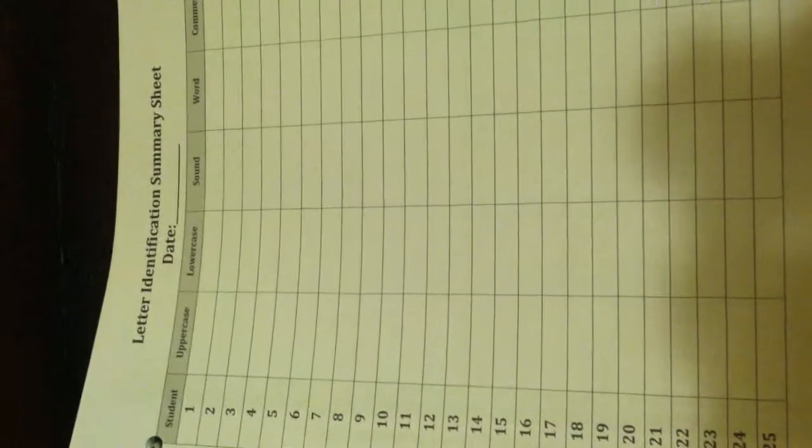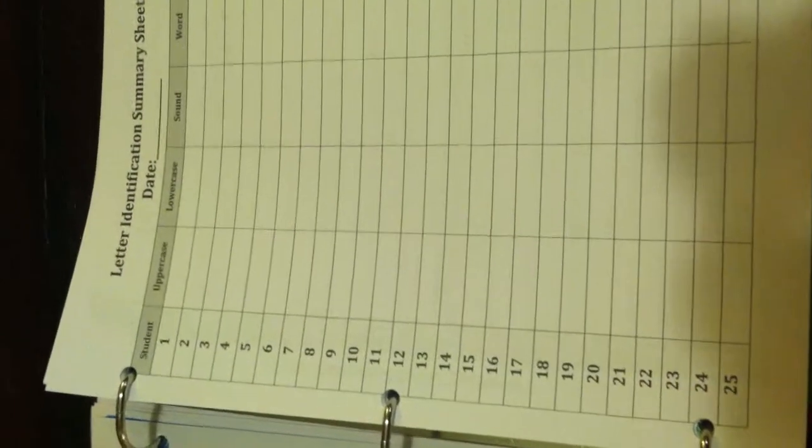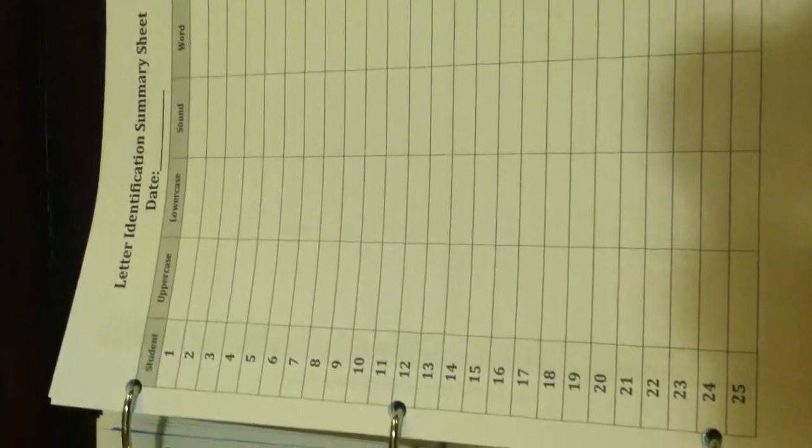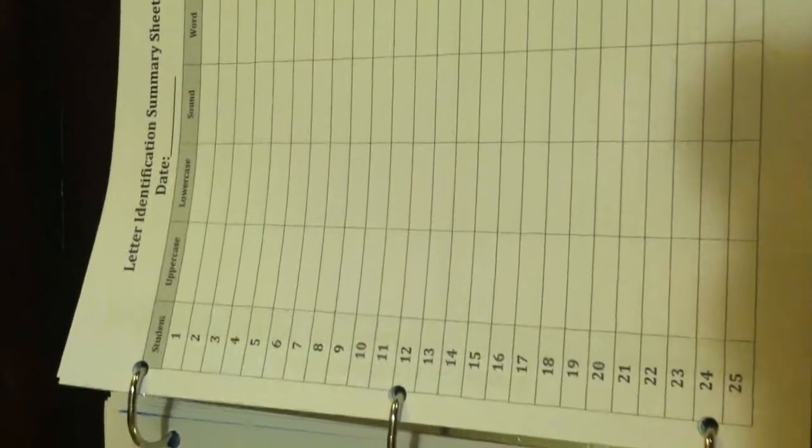So for this assessment, you would use flashcards and have them mixed up, a set of uppercase, a set of lowercase, and then I would just do the sound and the word with the lowercase. And then just record the number that they know instead of trying to write each time which letters they do and don't know, because it's not always consistent.